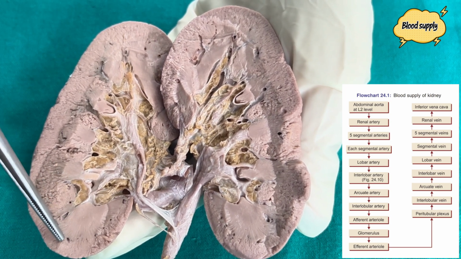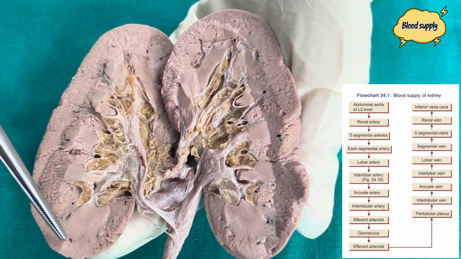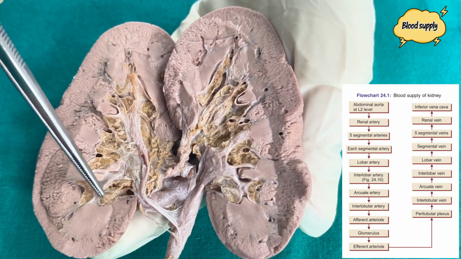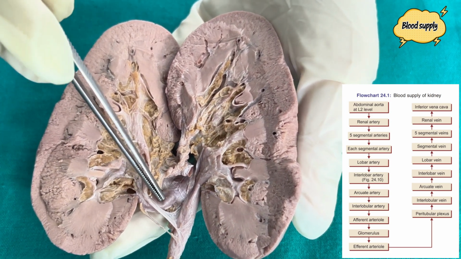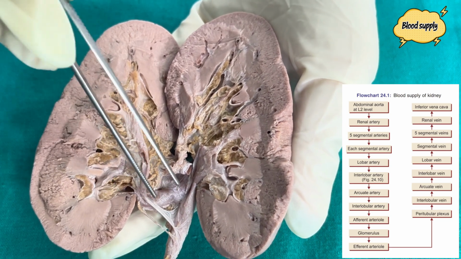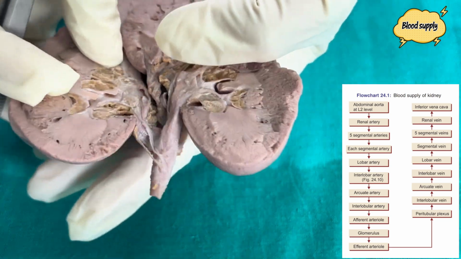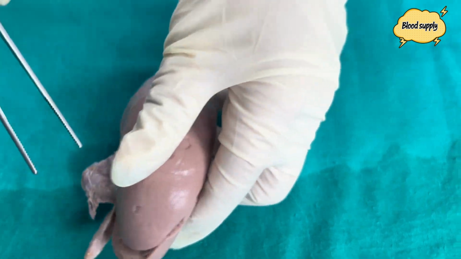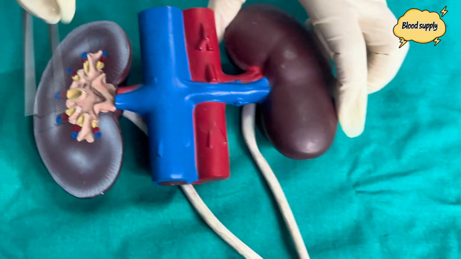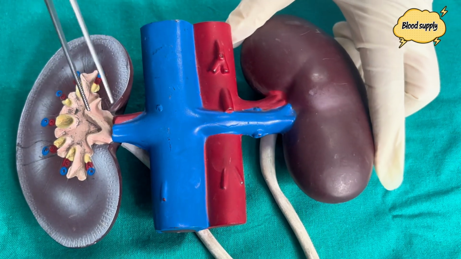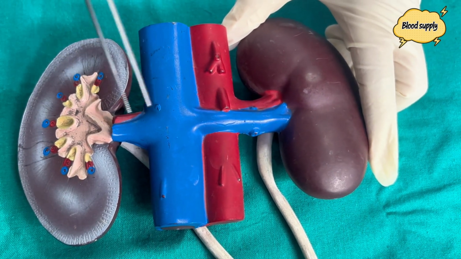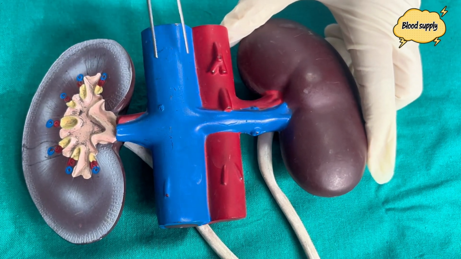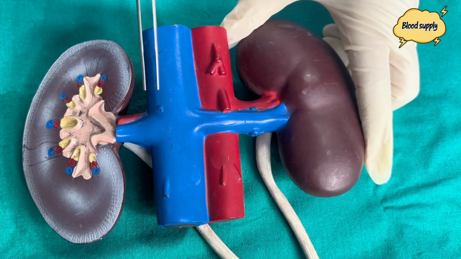It forms the arcuate vein at the base of the pyramid, and then it comes between the two pyramids as the interlobar vein, then the lobar vein, and finally the segmental veins, and then they form the 5 segmental veins which come out as a single renal vein. And the renal vein drains into the inferior vena cava. So you can see the right renal vein is shorter and the left renal vein is longer. As you can see, the inferior vena cava is on the right side of the median plane of the body.